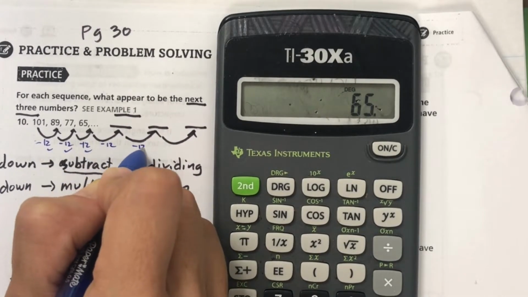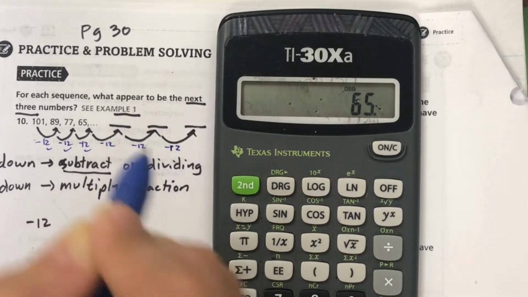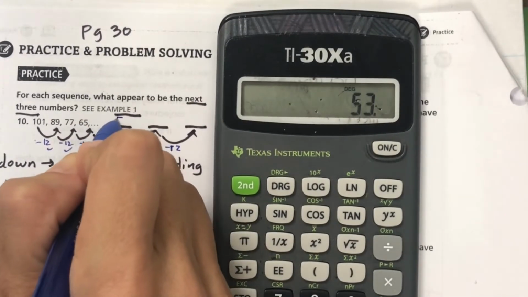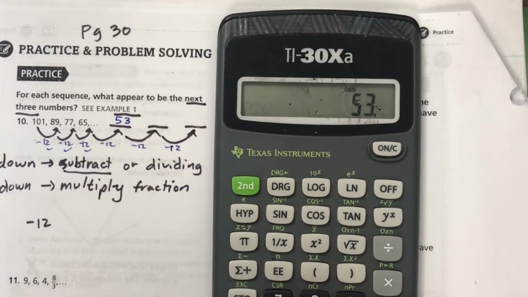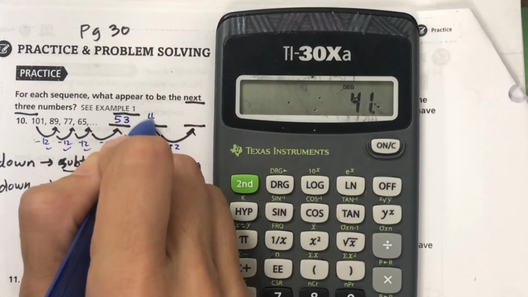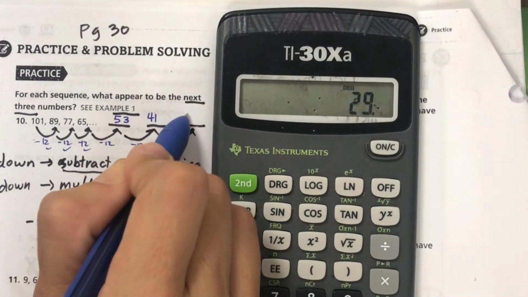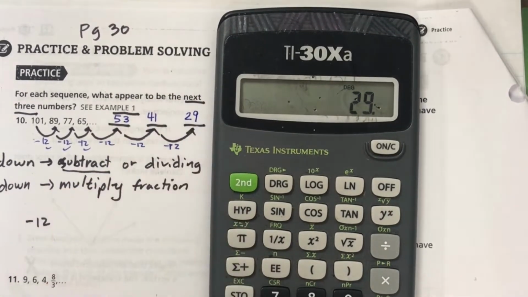So I'm just going to continue that pattern and come up with my answer. Minus another 12, minus another 12. Beautiful.